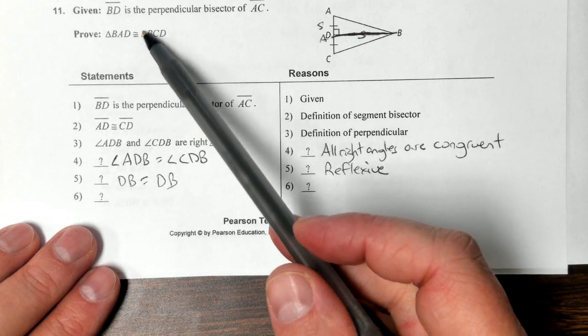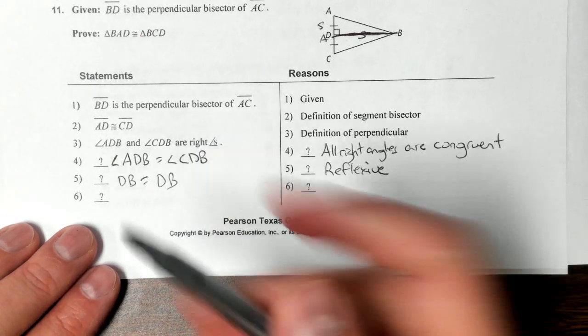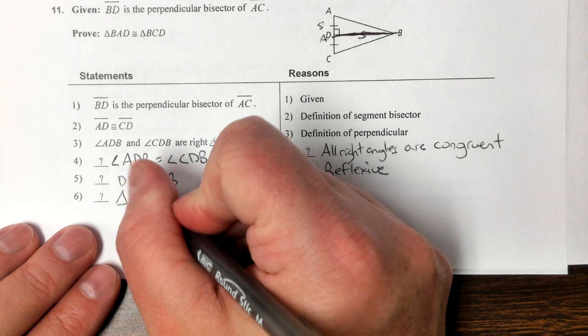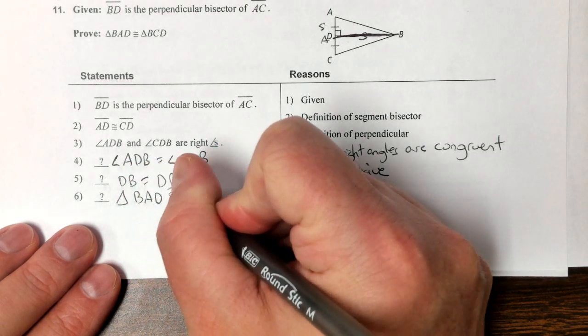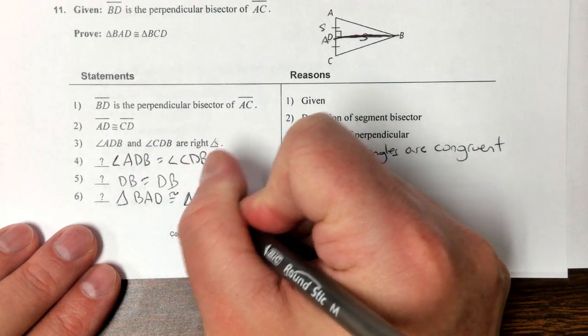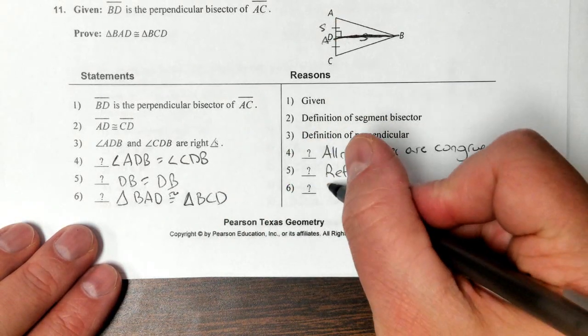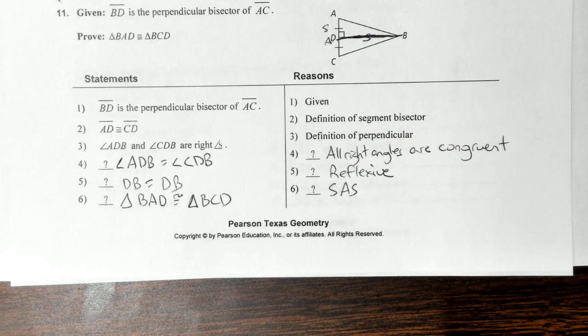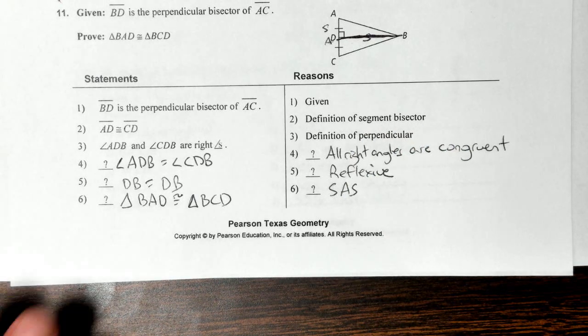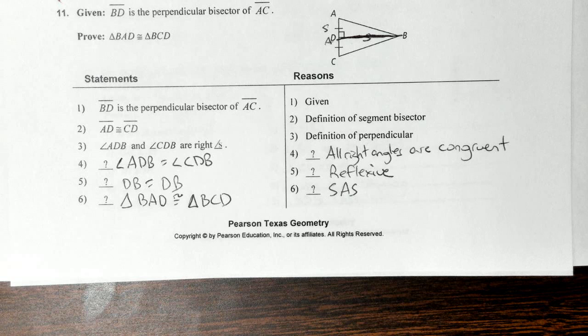And then we put our proof statement here, which is the triangle BAD congruent to triangle BCD, and in this case SAS, side angle side. Okay, that's the end of the practice form K.